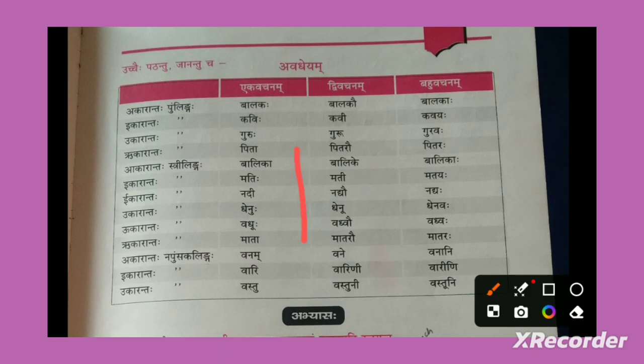Balika, Balike, Balikaha, Matihi, Mati, Matayaha, Nadi, Nadyau, Nadyaha, Denuhu, Denu, Denavaha, Vaduhu, Vadvau, Vadvaha, Mata, Matarau, Mataraha. So all these forms you can just learn by heart.